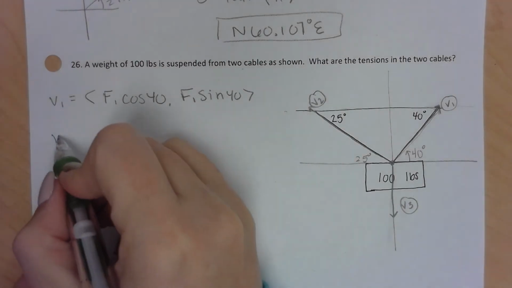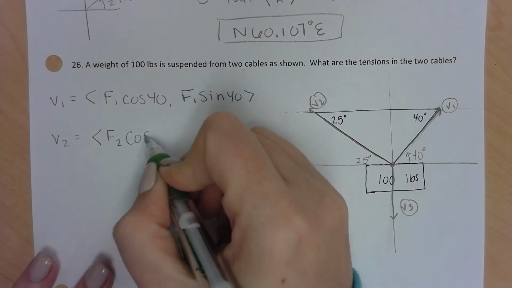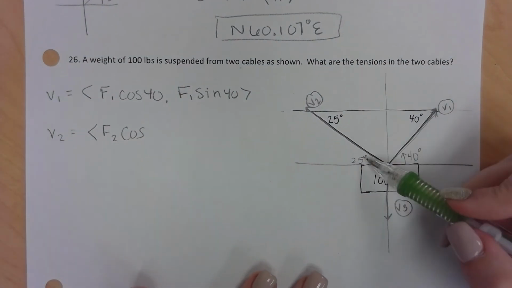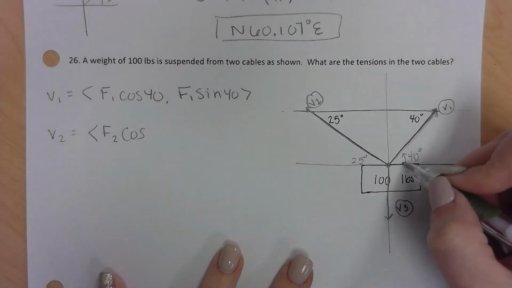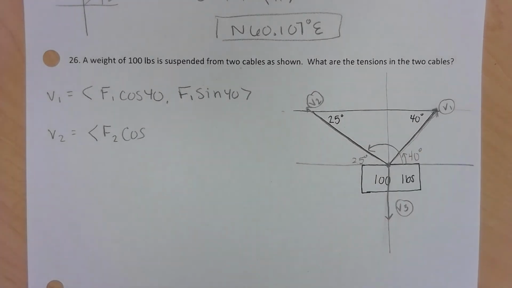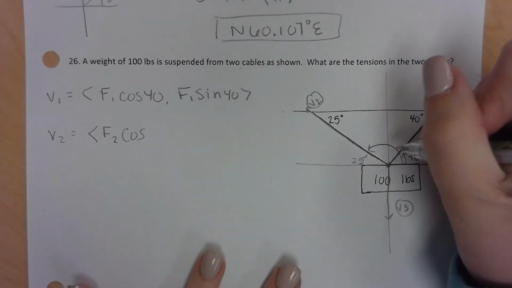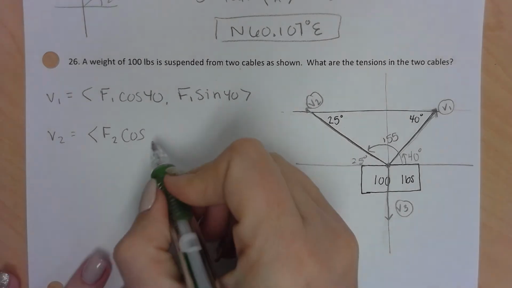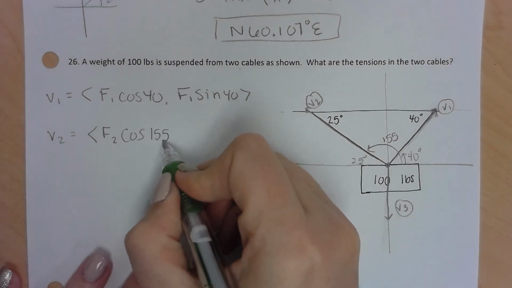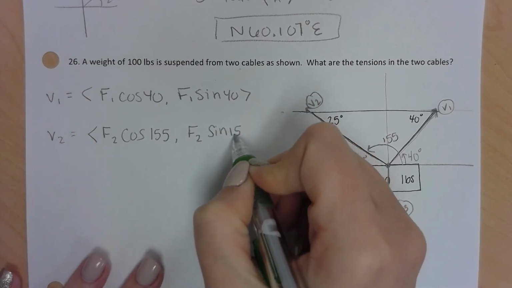Now for V2, once again, we don't know what the force is, but the angle, what people always mess up here is they say the angle is 25. But remember, the angle is always created from the positive x-axis. So this is the angle here. If we know this is 180 and this is 25, then that would give us an angle of 155, right? So really, this has an angle of 155, and then our force 2 sine 155.